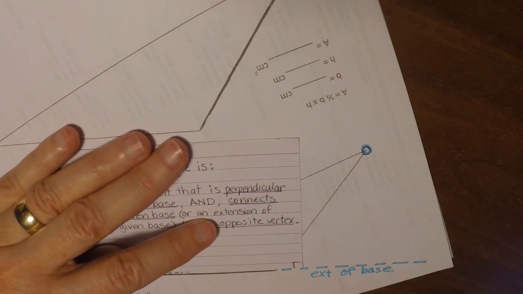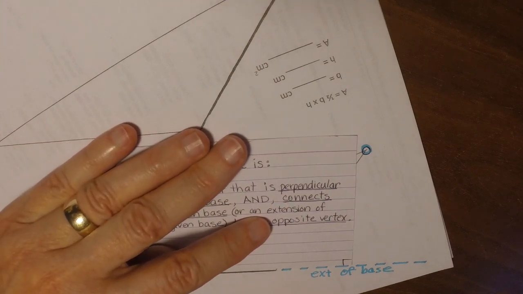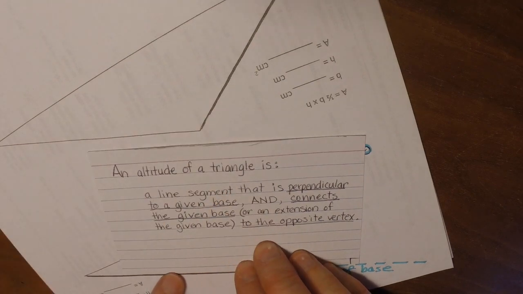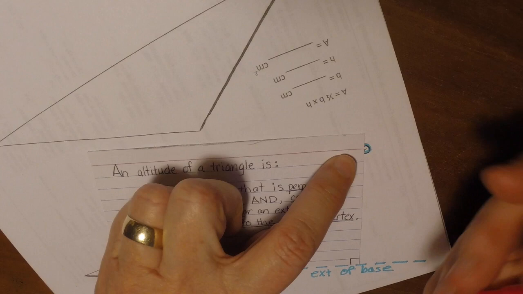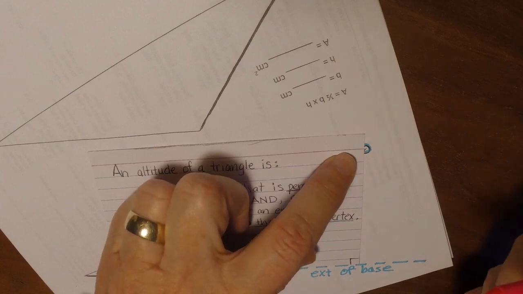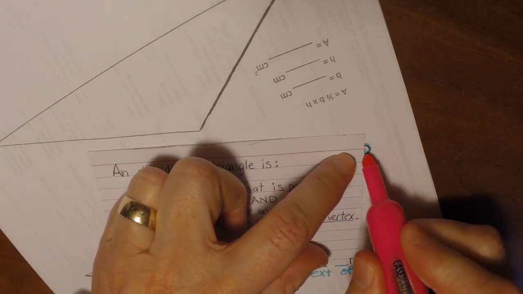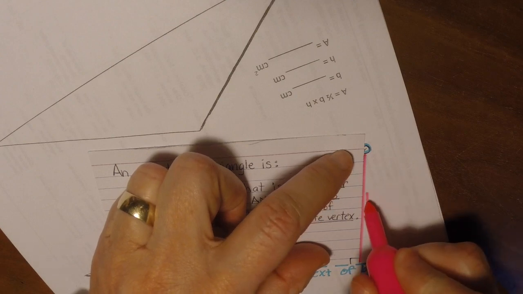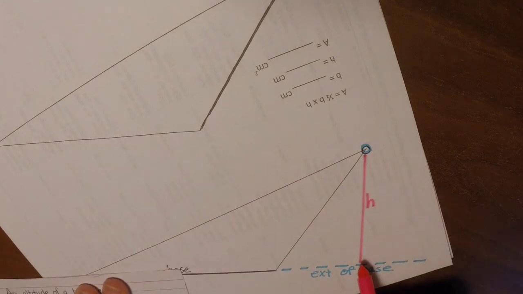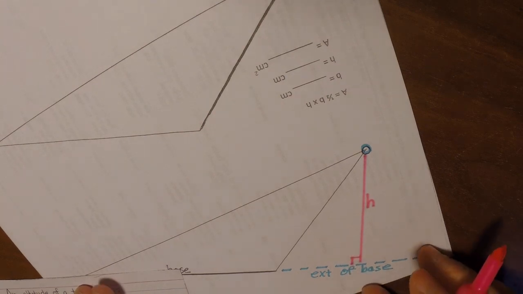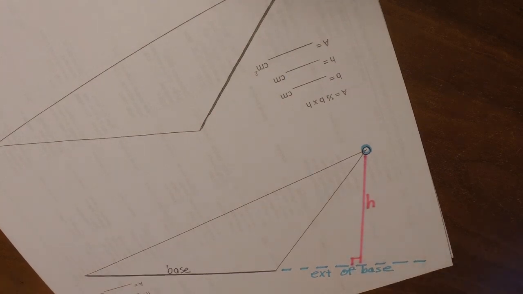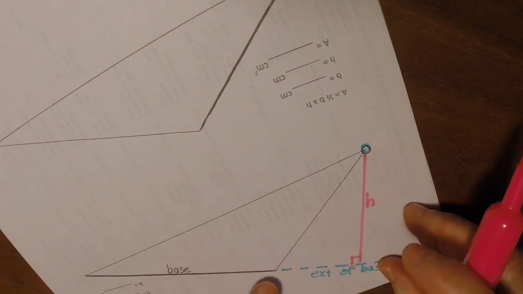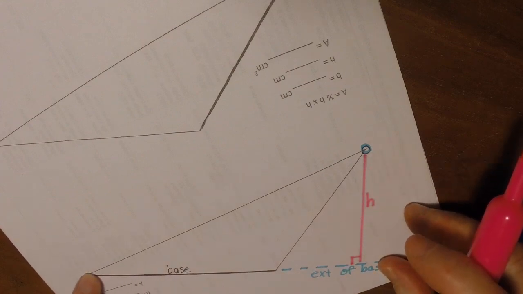So I'm sliding it along. And it looks like that. So I want to make sure that this is still lined up here and it's hitting the opposite vertex there. So I'll go ahead and draw my altitude. I'm going to label it H and make sure I draw my 90-degree angle in there. Okay, so this is my altitude that goes with this particular base.